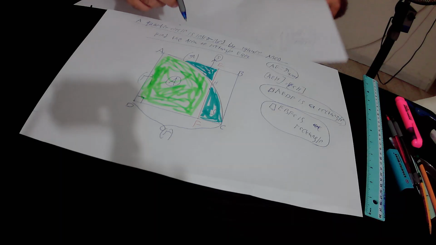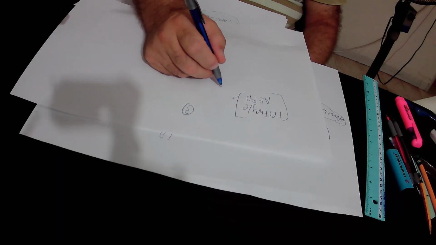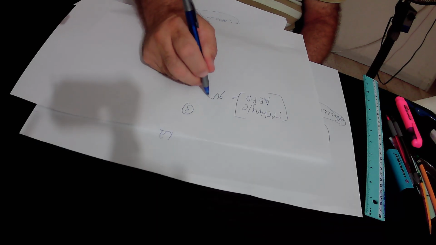So in total, it is pi r. The area of rectangle AEFD is equal to pi r square units.